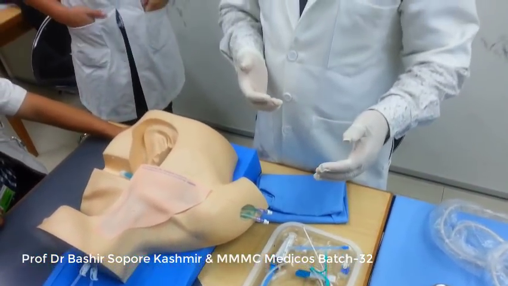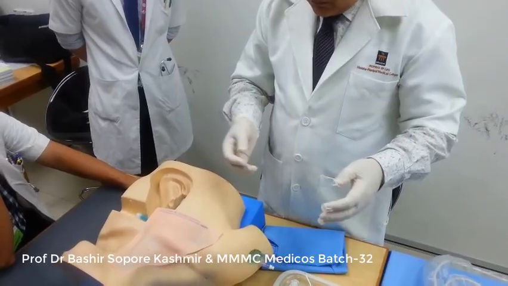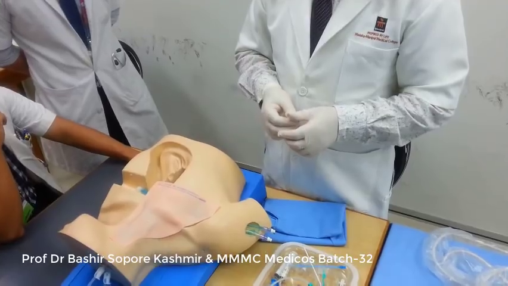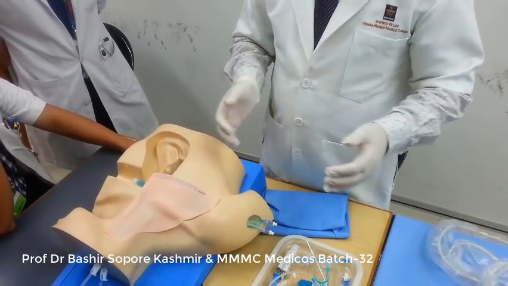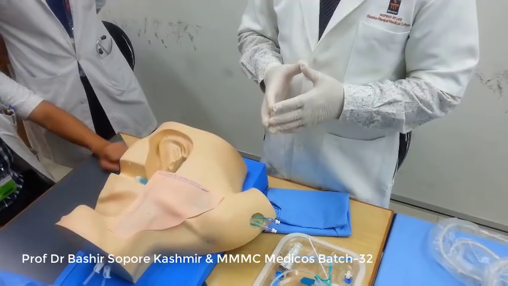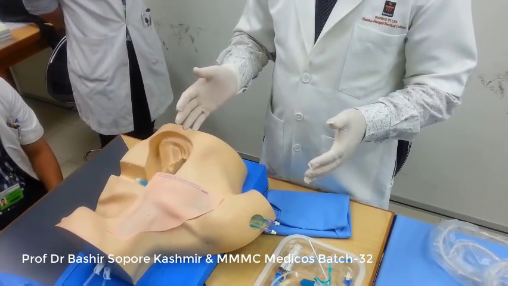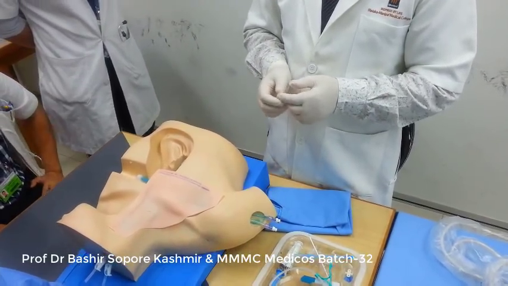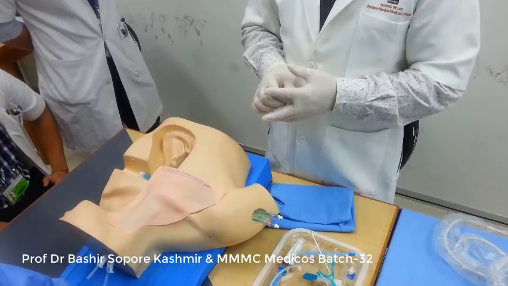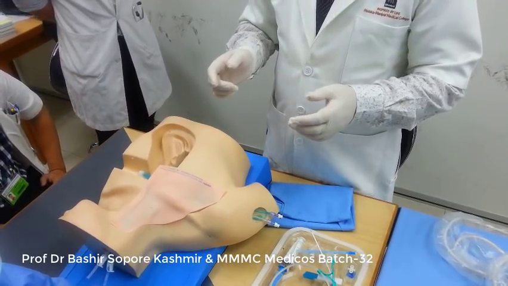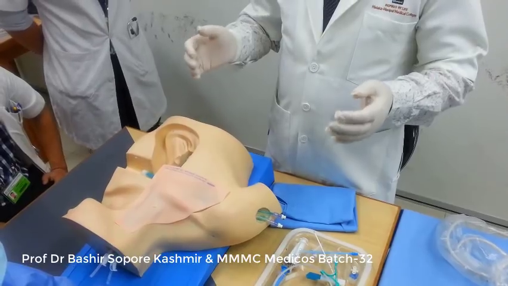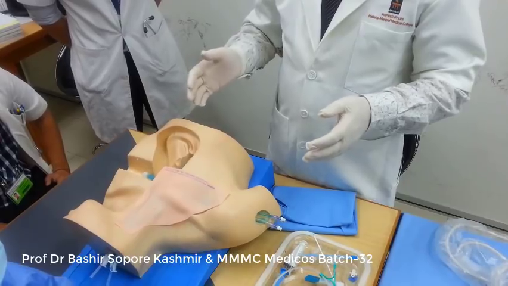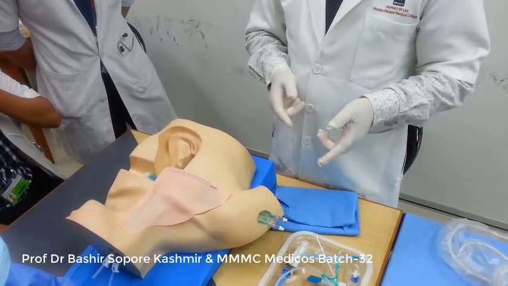some other items that are in the kit. So all this is to be checked, that you can't perform the central venous catheterization unless you check the kit properly and you see that all the tools are present there for performing the catheterization.